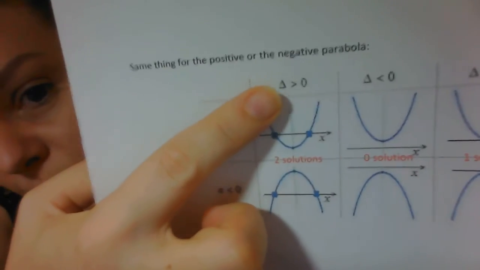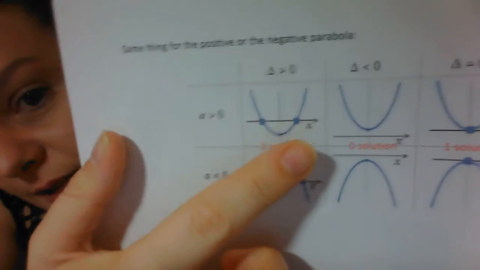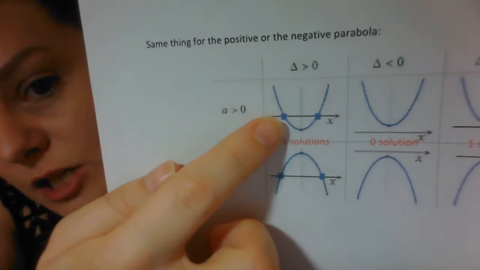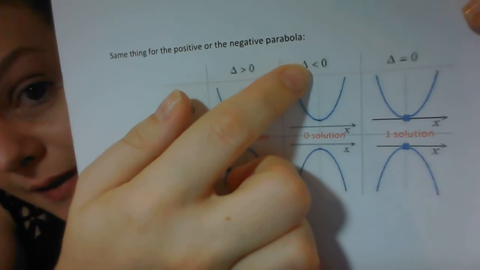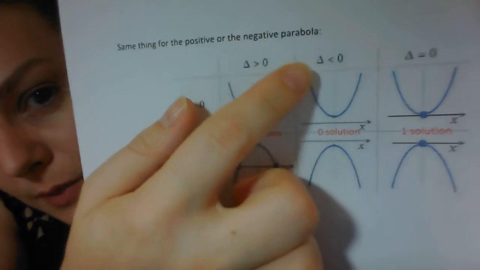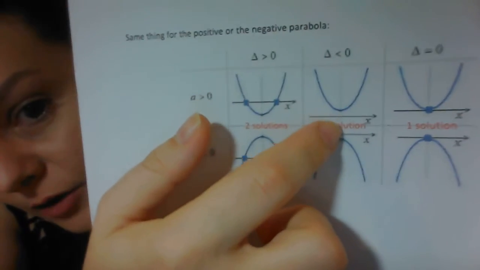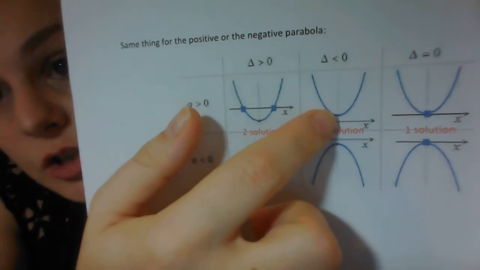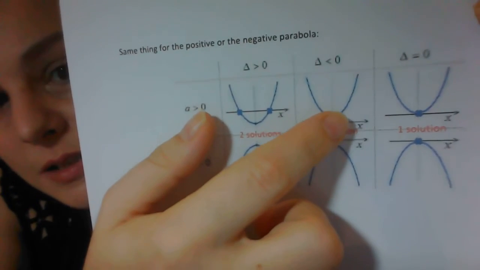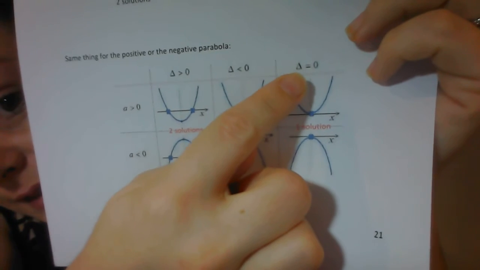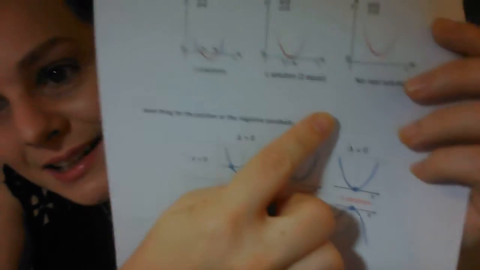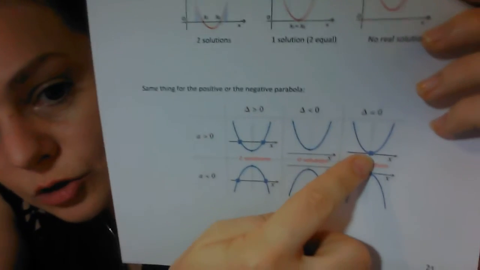If the delta is positive, the graph crosses the x-axis twice, so you have the x plus and the x minus. If the delta is negative, it means that the graph is never going to cross the x-axis, so there are no real solutions. And if the delta is exactly 0, then the two roots are equal.